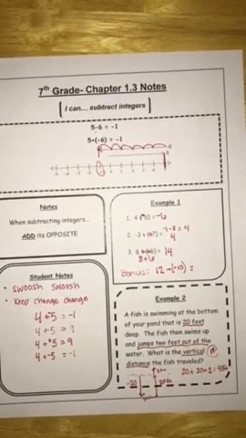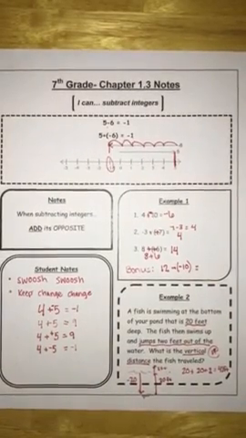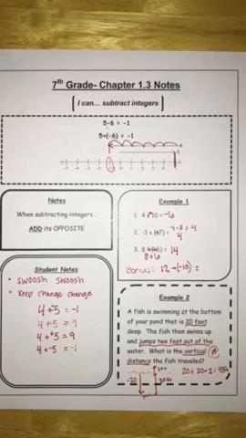All right? Good job. Go ahead and get started on your homework. Make sure you raise your hand so I can tell you that you are complete with this section of your notes and I can give you your points. Great job.